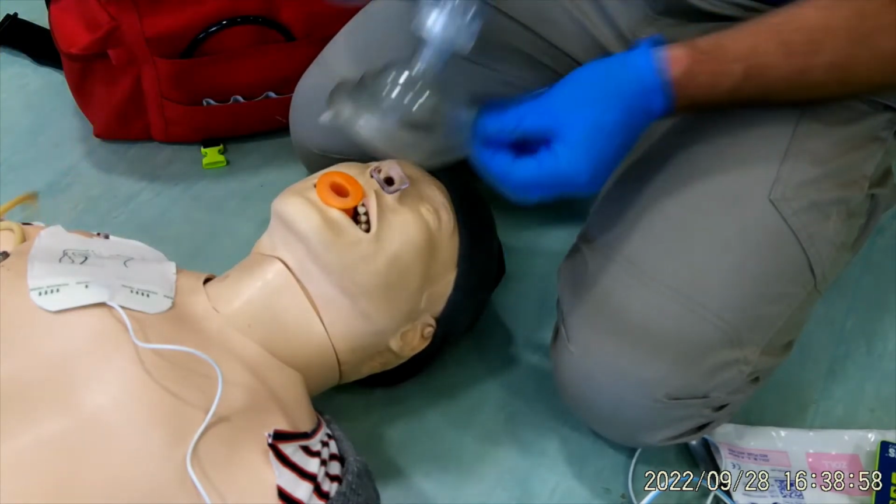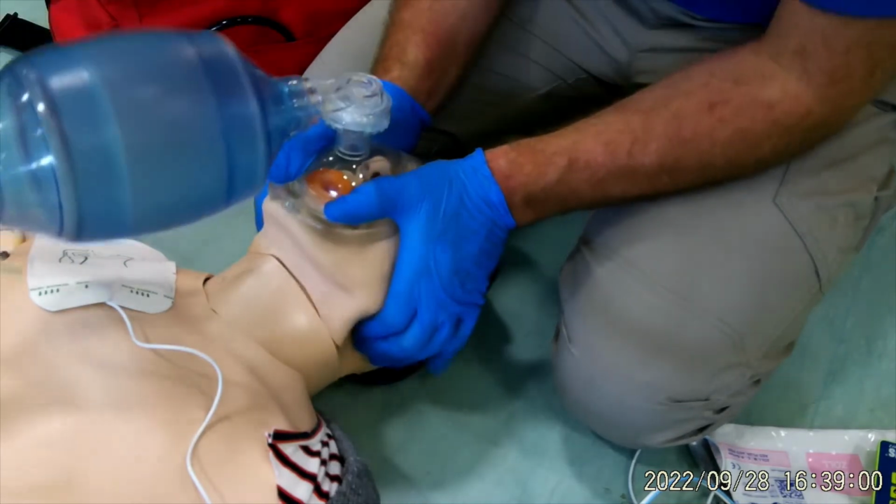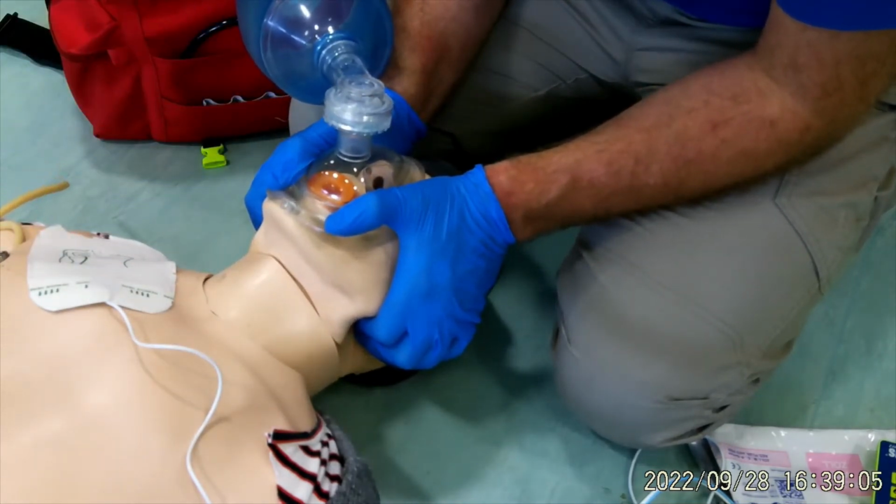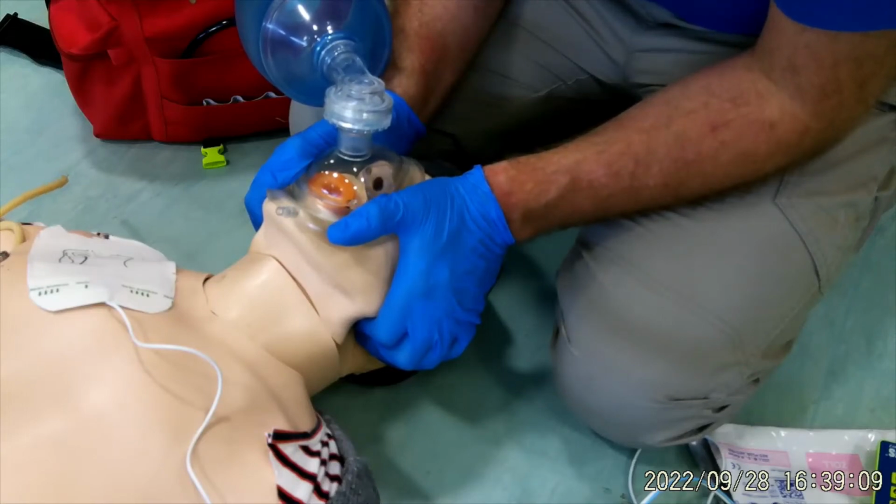And then again, I can put my bag valve and mask on, and we stick to that gold standard of that 2-person technique. If I'm going to up this again, then I'm going to go to a supraglottic airway device, such as an i-gel, and I'll be doing that in the next video.